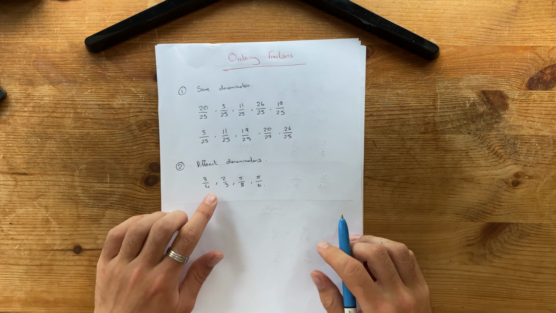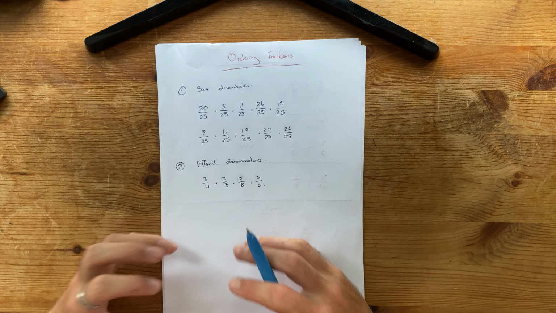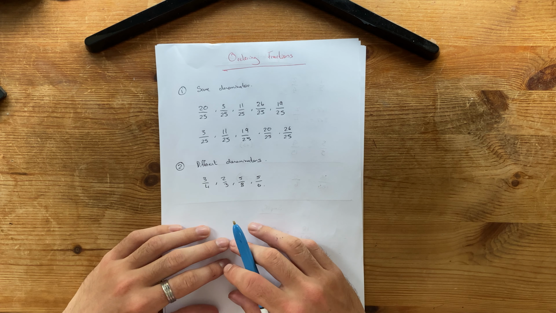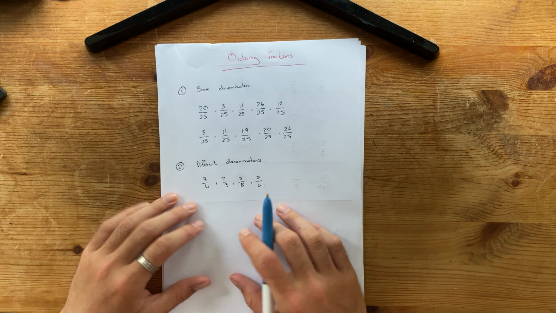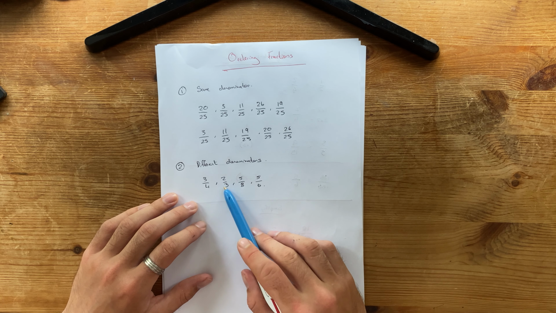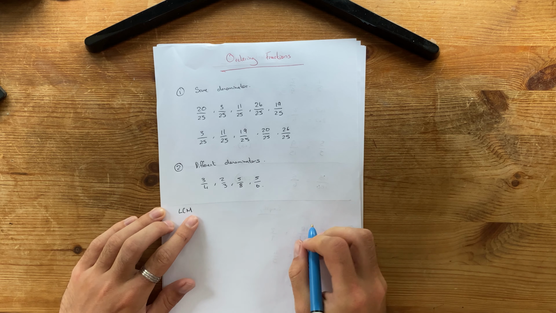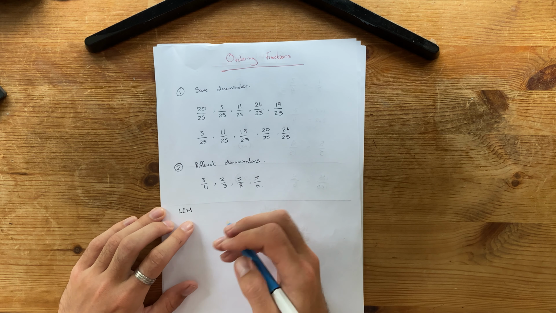So we have to find what's called a common denominator, or the lowest common denominator. Well, sorry, it doesn't need to be the lowest common denominator, but the lowest common one is usually easier to work with. So the common denominator of 4, 3, 8, and 6 is what we learned earlier, which is the lowest common multiple of these numbers.